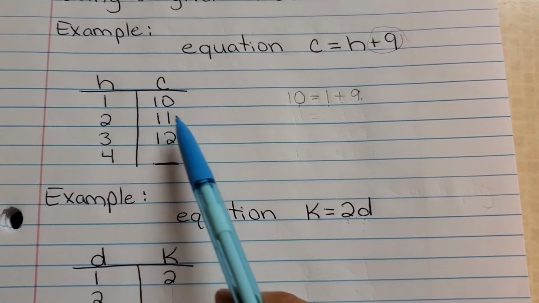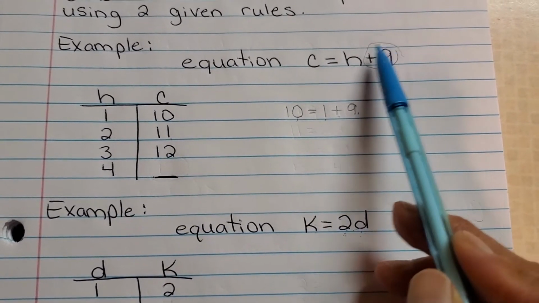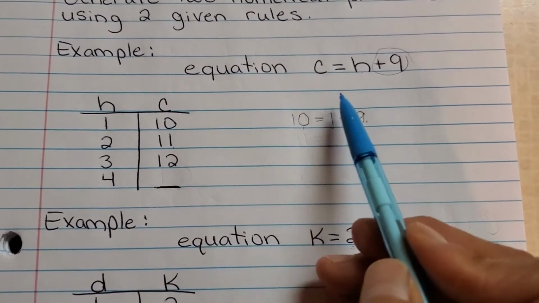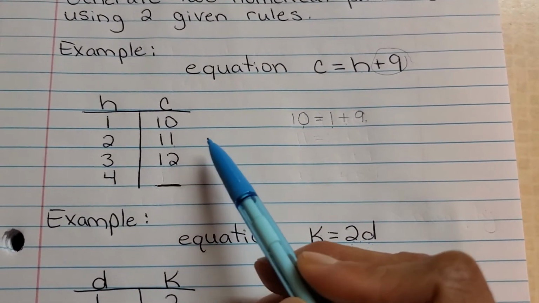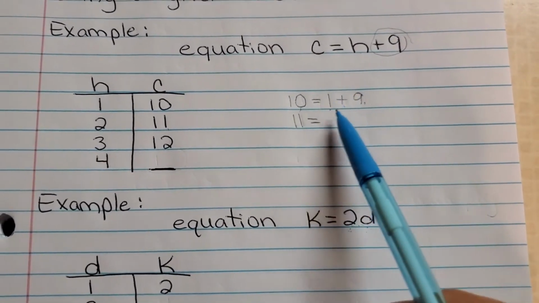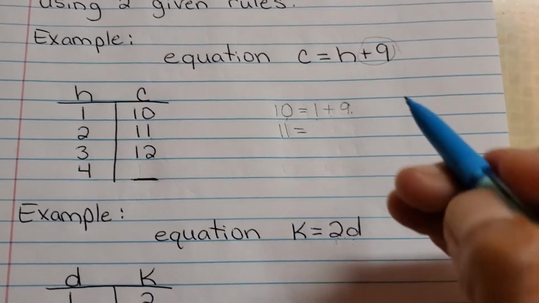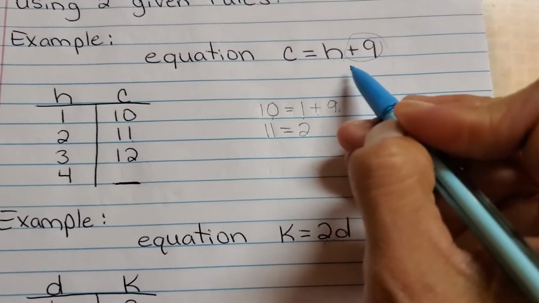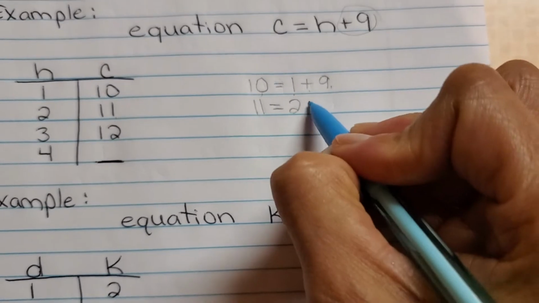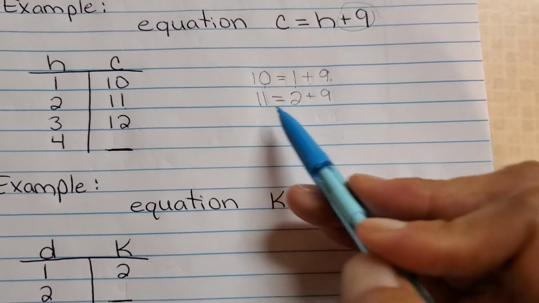H is 2, C is 11. So taking a look at our equation here, we know that C is 11. We know that H is 2. And then again, we bring this down, plus 9. 9 plus 2 is 11.